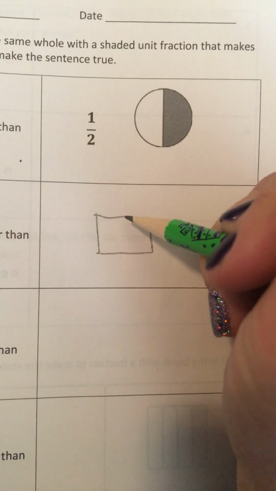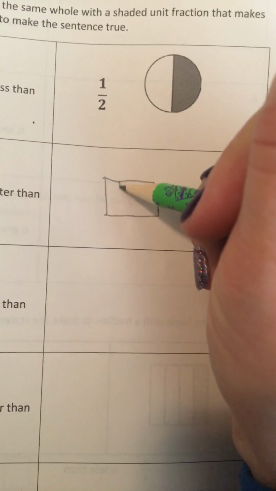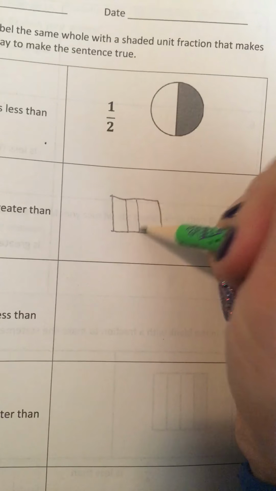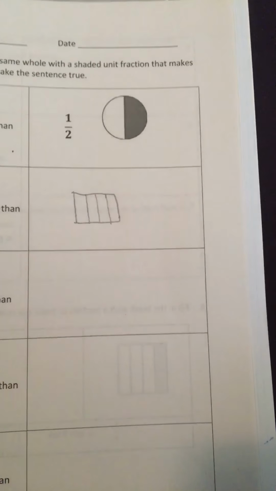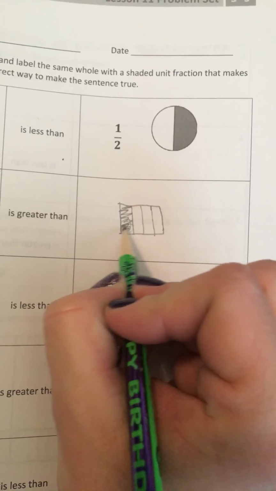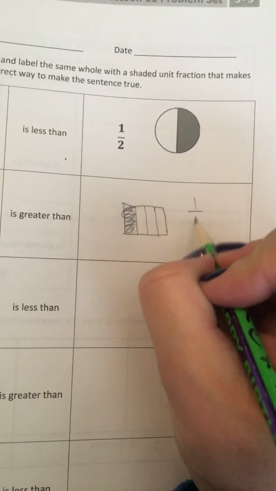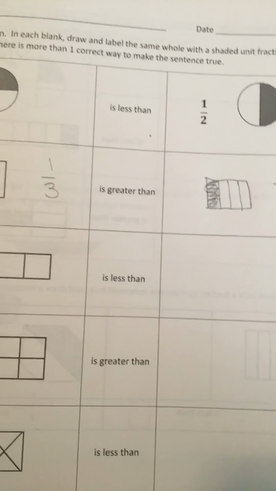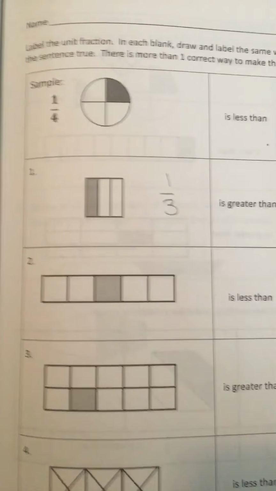So that's going to be greater than something that's divided up, say, let's say 4 times. So we'll make this one fourths, and then I'm going to shade in 1. So now we have that 1/3 is greater than 1/4, because again, this time you get a piece this size.